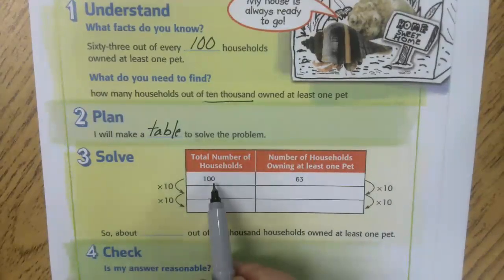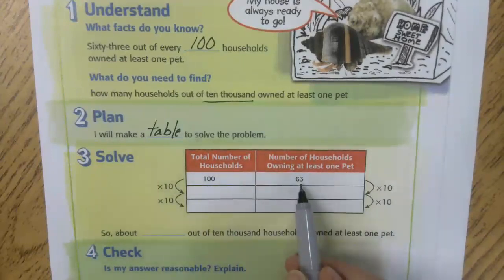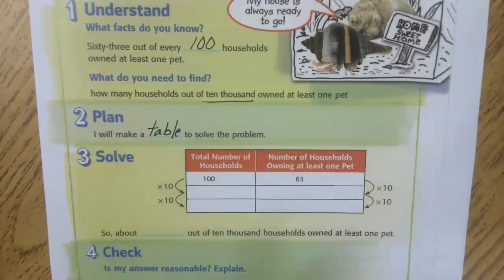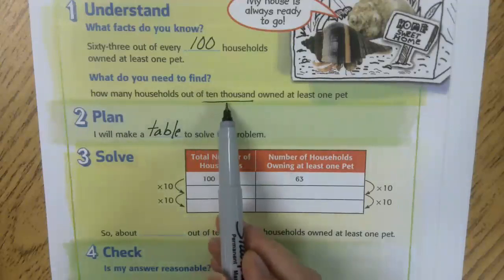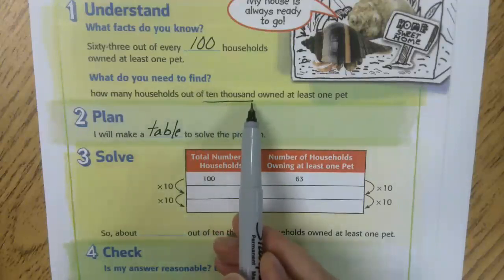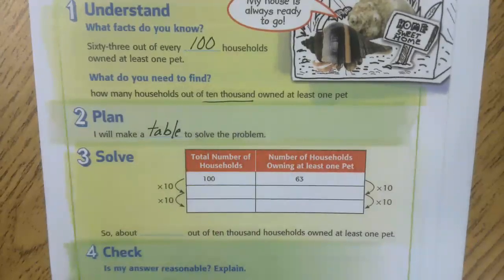The total number of households that were given in the problem is 100. And then out of 100 households, it said in the problem that 63 of those 100 owned at least one pet. So what we need to find out, if we go back up here, is how many households out of 10,000 owned at least one pet.